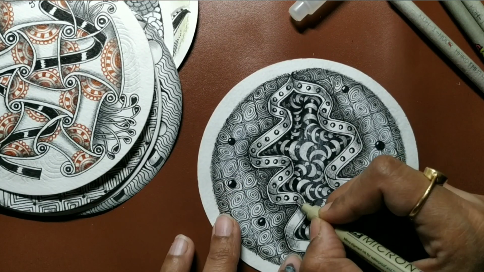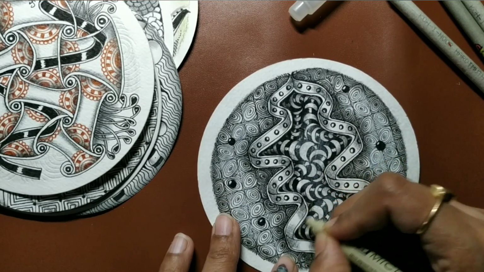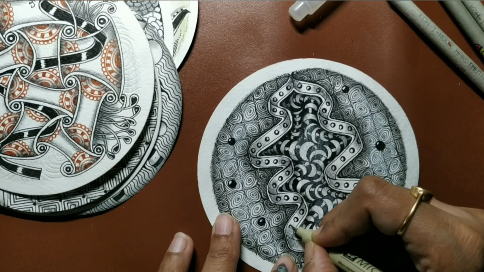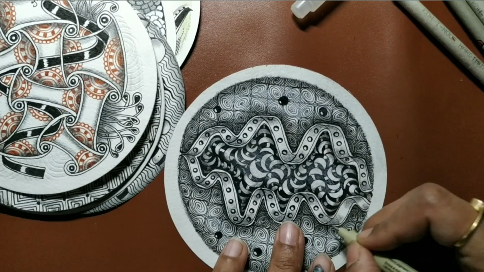Take your time. Slowly do that exercise throughout.